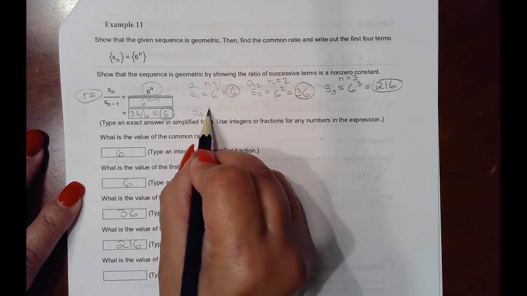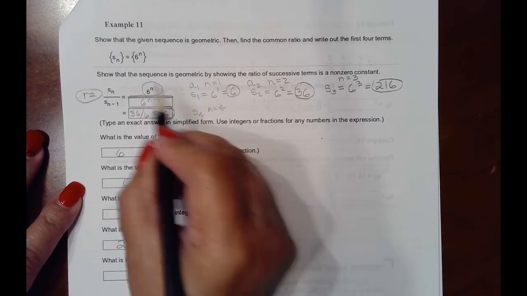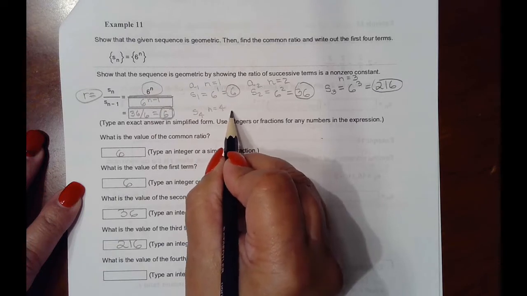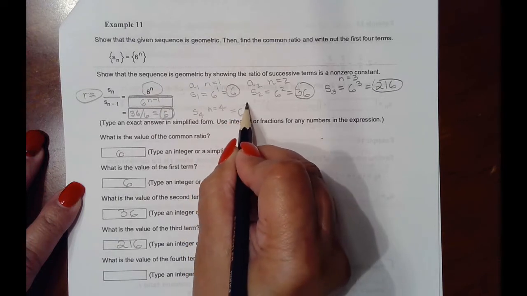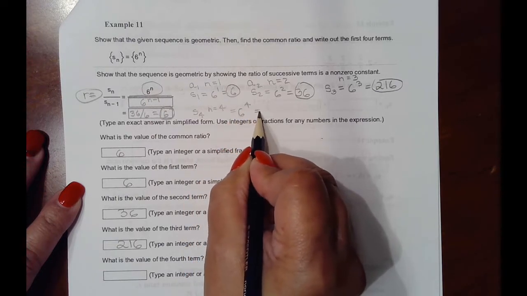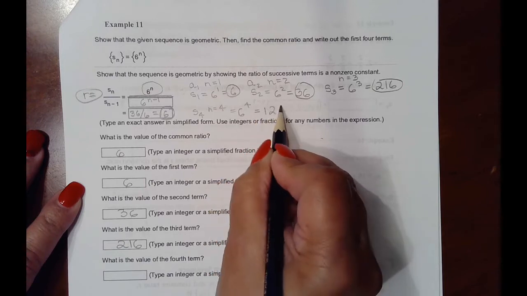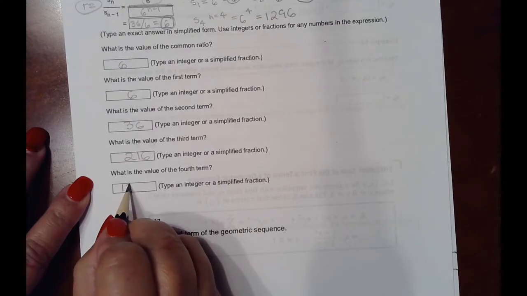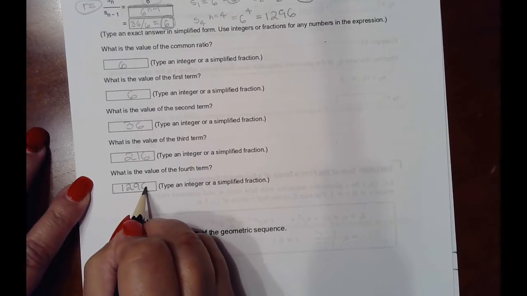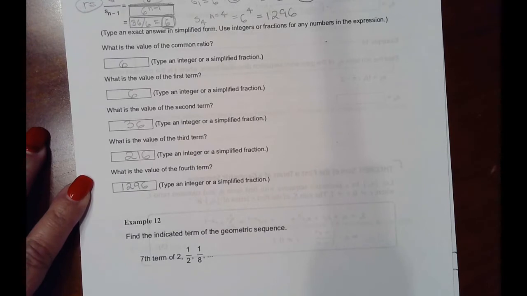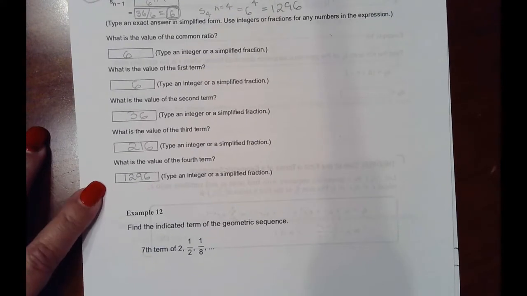Well, that would be when n is equal to 4 in this formula. So it would be equal to 6 to the 4th, or 1,296. And that answers all questions for number 11.